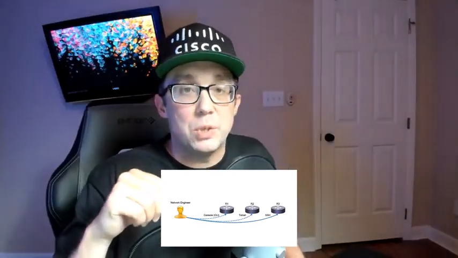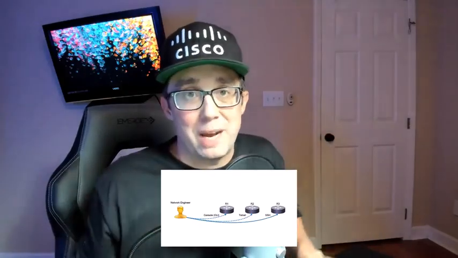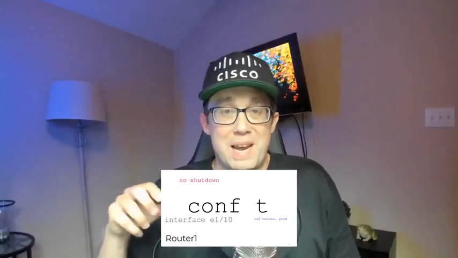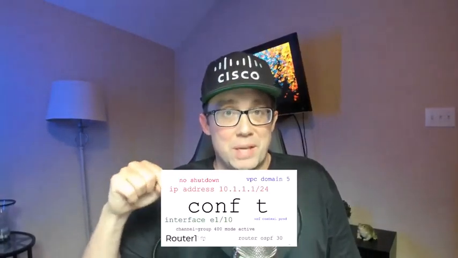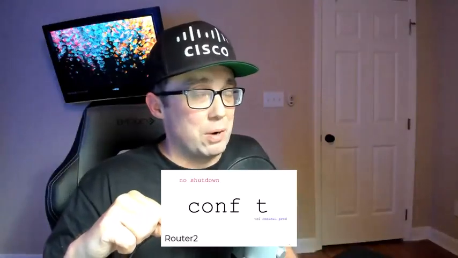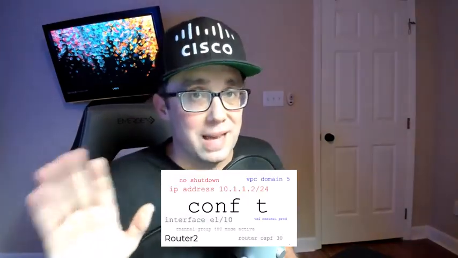And then what he's going to do is go into each one of those routers and pretty much type the same commands over and over again. So traditional network management is repetitive as heck. So I might connect to router 1 and run these commands right here. I might then connect to router 2 and pretty much run the exact same commands.